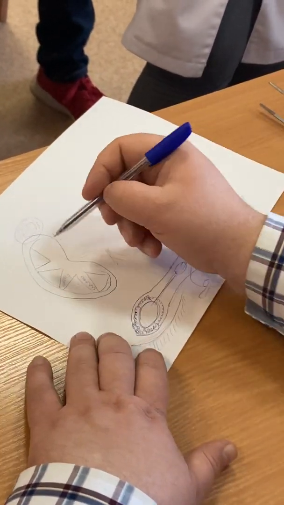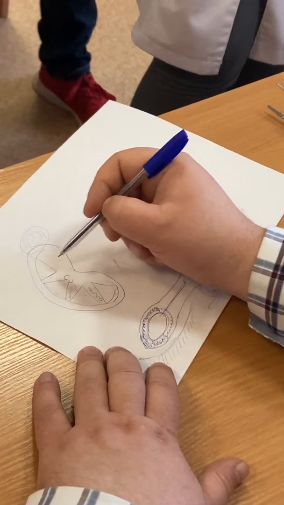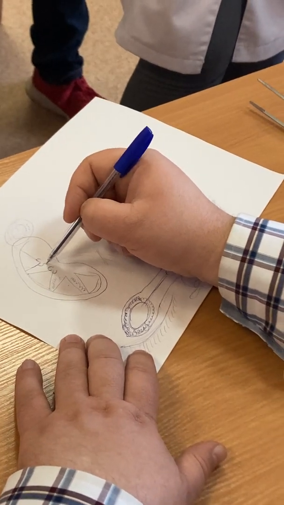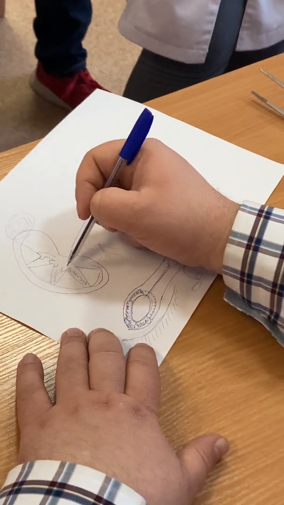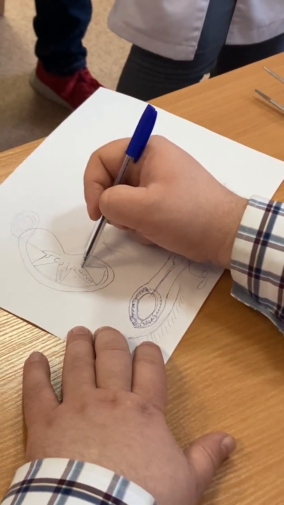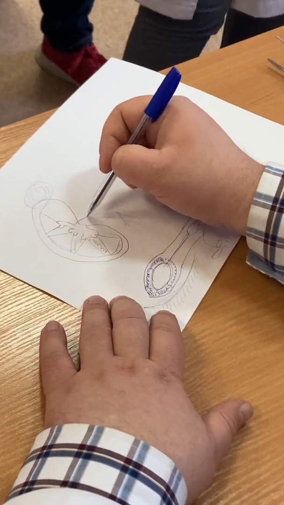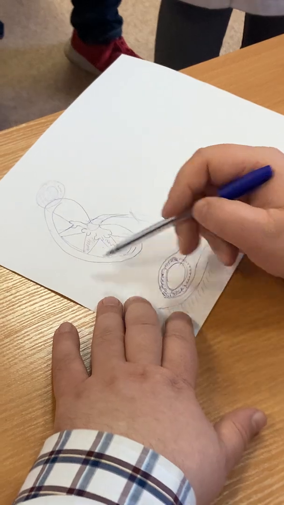Columna renalis. The apex of the pyramid opens into lesser calyces, calyces renales minores, and lesser calyces join together and form greater calyces, and greater calyces join together and form pelvis renalis. And from pelvis renalis starts the ureter. Ureter starts from pelvis renalis.